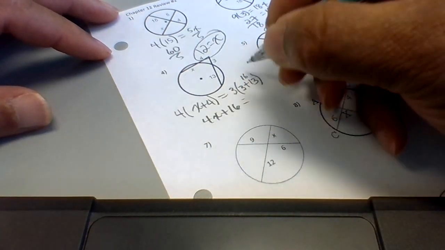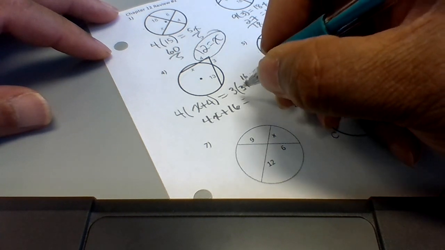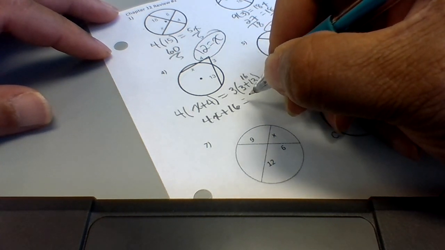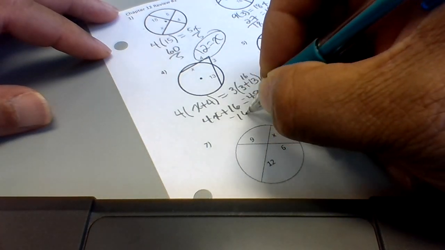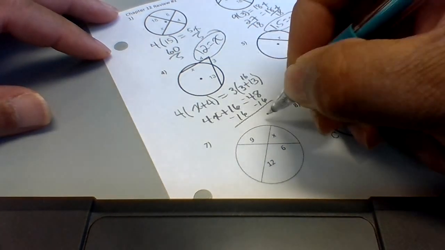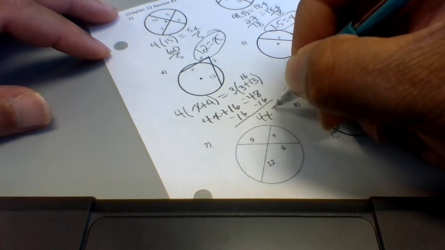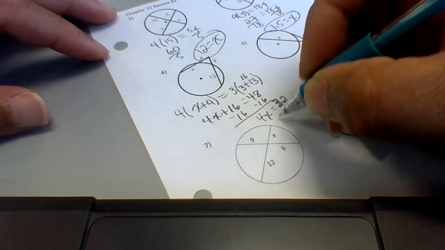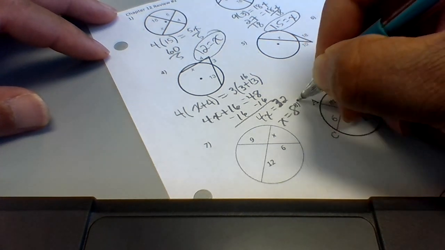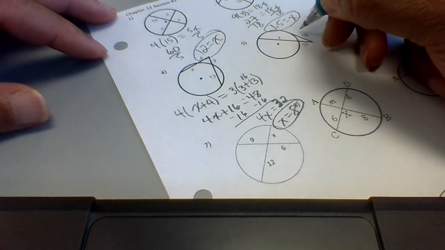So using the distributive property, 4x plus 16 equals 3 times 16, which is 48. Subtract 16 from both sides. And so 4x equals 32. So x equals 8.